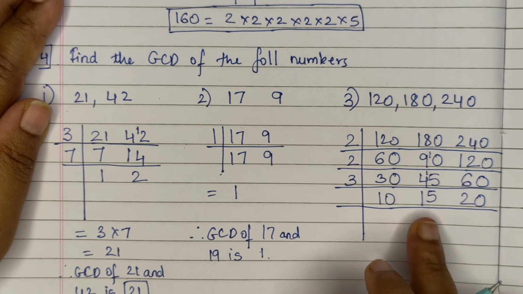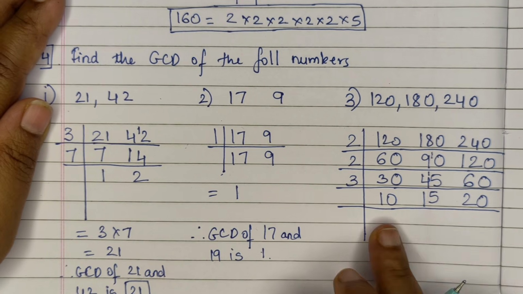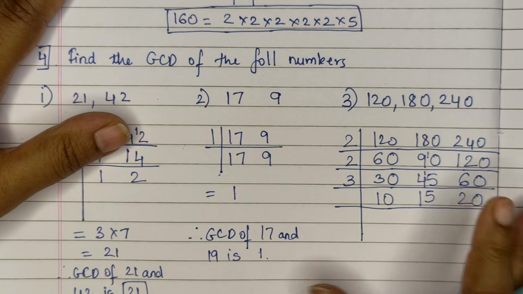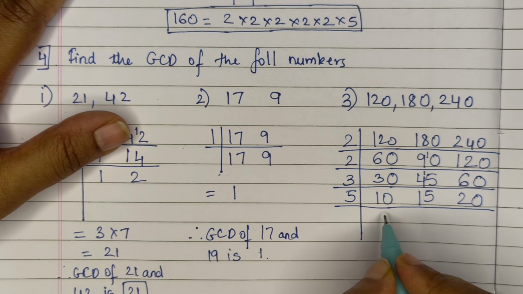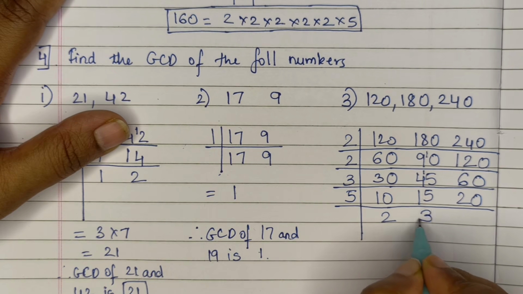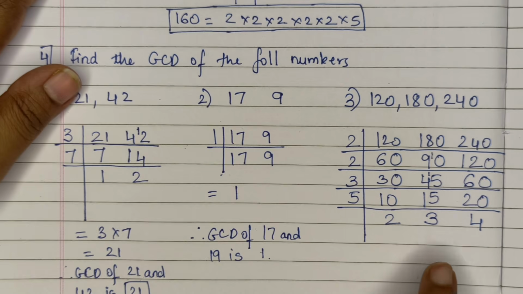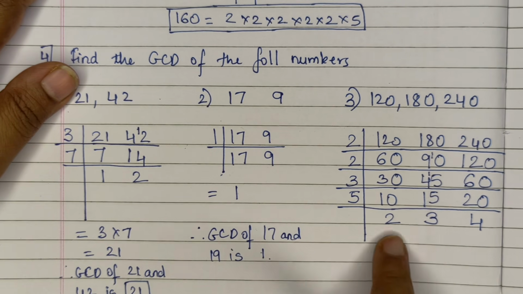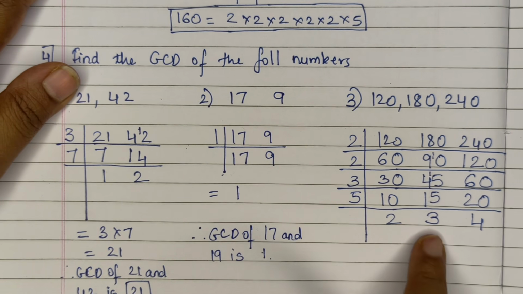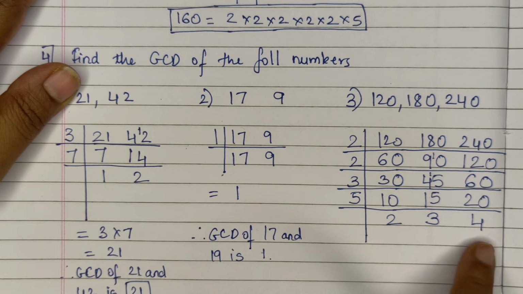Now see here 10, 15 and 20. All three are divisible by 5. We can take 5. 5 2s are 10. 5 3s are 15 and 5 4s are 20. Now what happens? We have to stop here, because 2 and 4 are divisible by 2, but 3 is not divisible. All the three numbers should go in any one table.